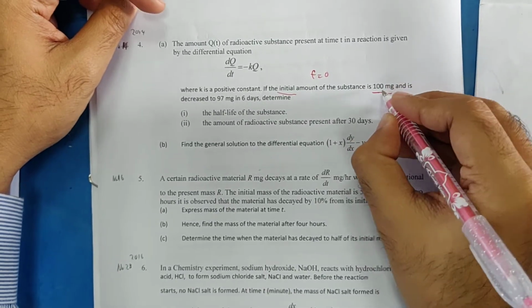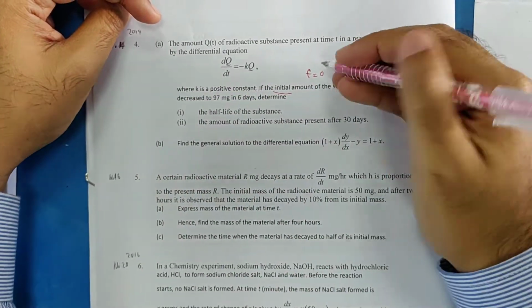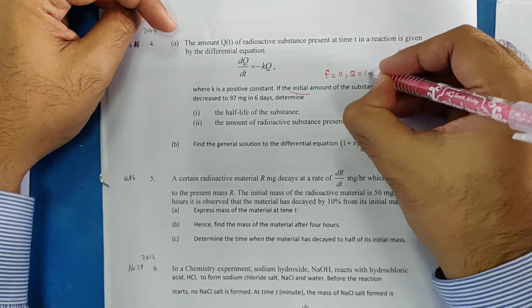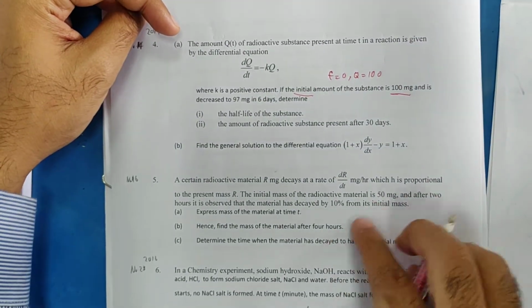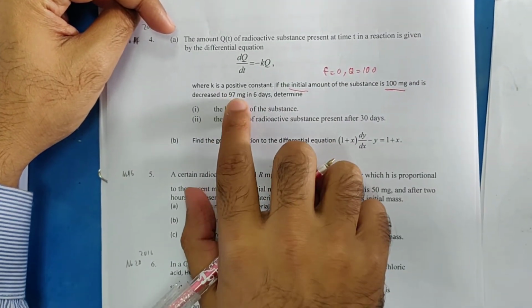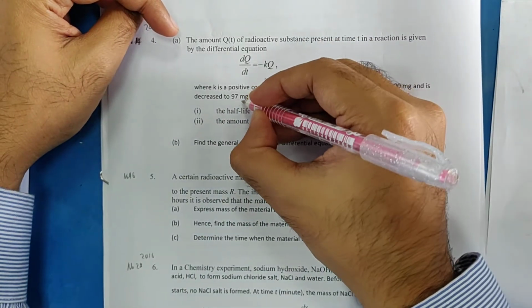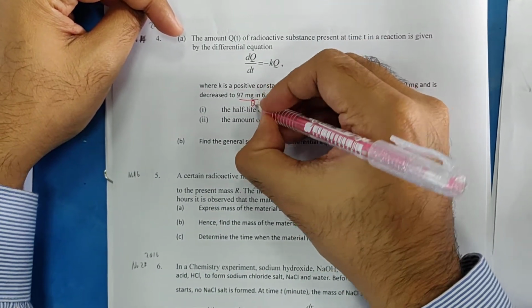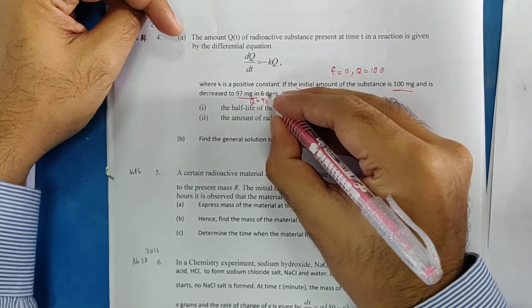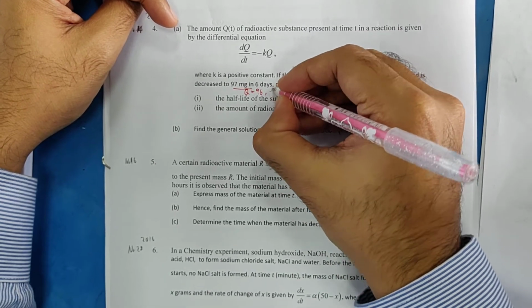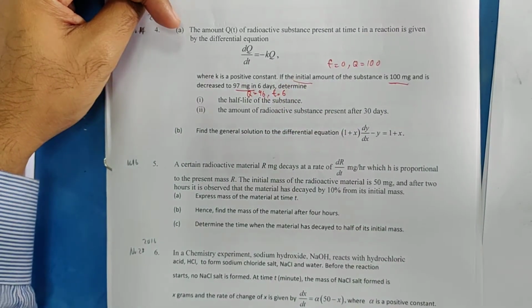Here substance, gram, so that's the amount. So Q equals 100. So it's not that difficult. You read further: 97 milligram, so that will be Q equals 97 in 6 days. So small t equals 6.